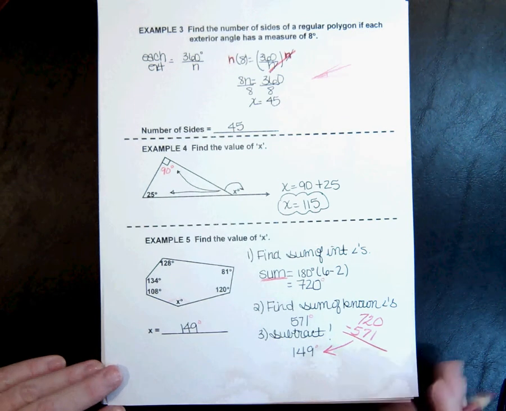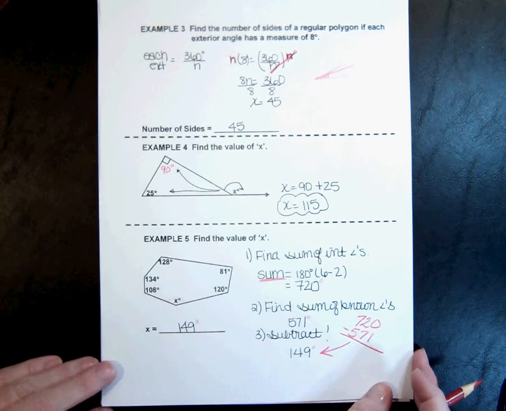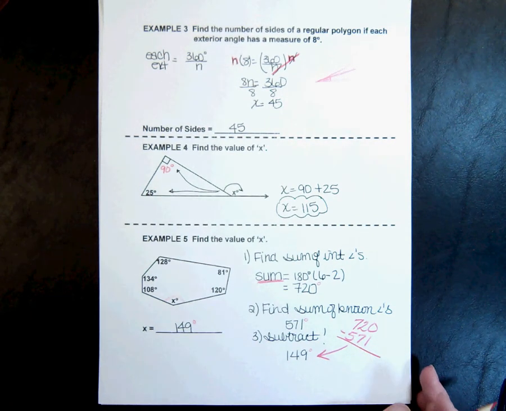So this will help you with the last section of Unit 5, 5-5.